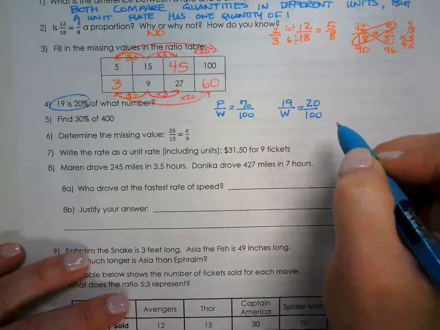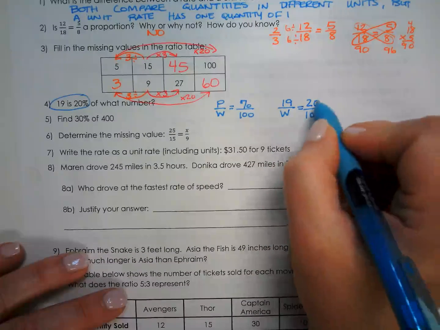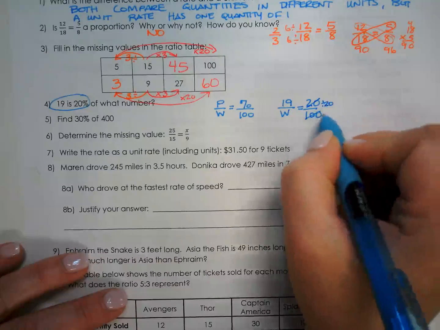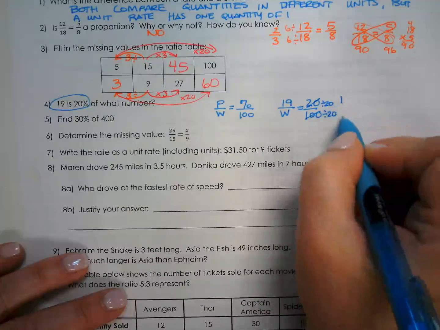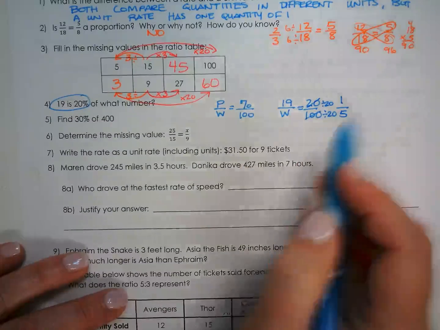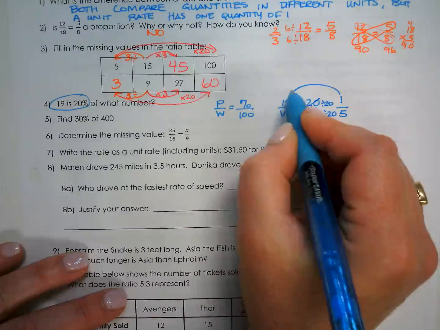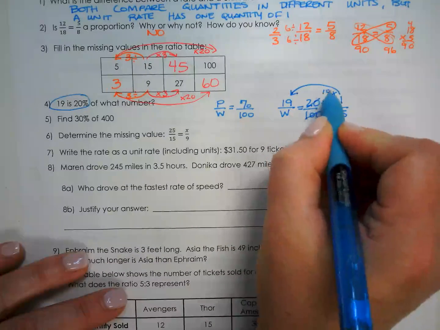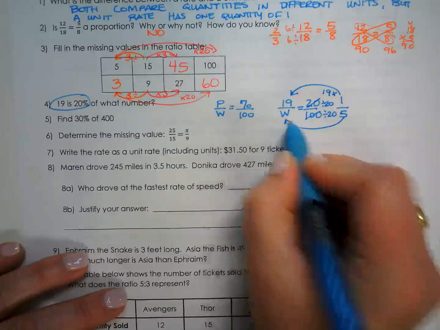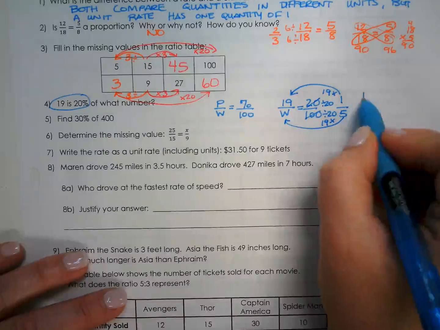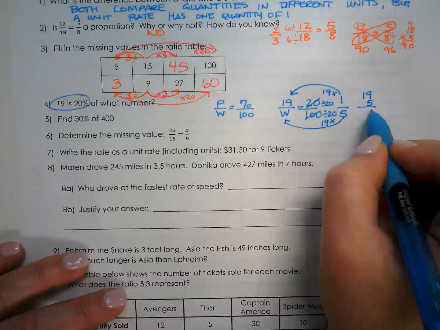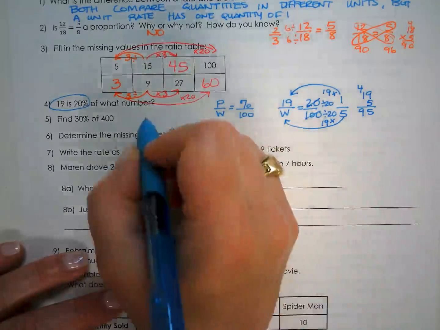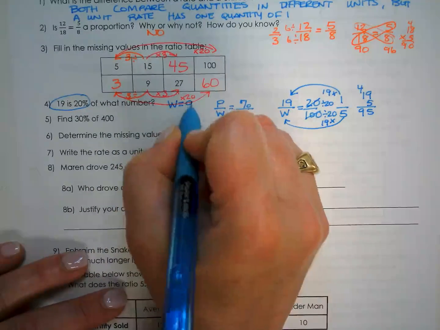Now, I always recommend that you simplify if you can. So since 20 and 100 share a common factor of 20, I'm going to divide by 20. So I'm going to get 1, and I'm going to get 5. Knowing that, I can actually use my ratio table method to know that I have to multiply by 19 to get 19, and whatever I do on the top, I do on the bottom. Remember, when we multiply, this is 45, carry the 4, 95. So W, our whole, equals 95.